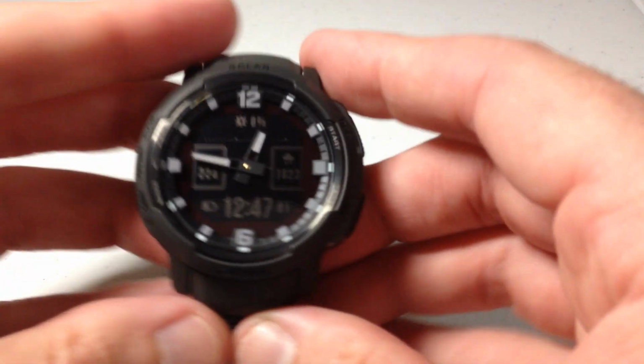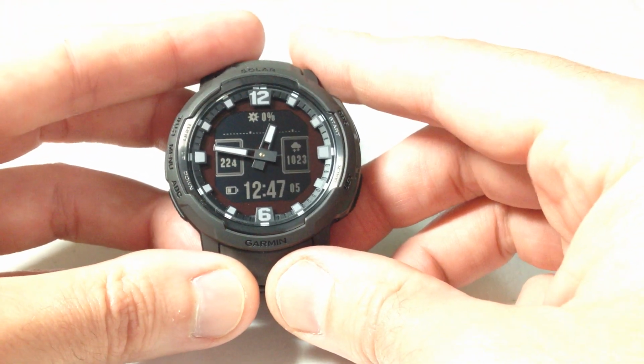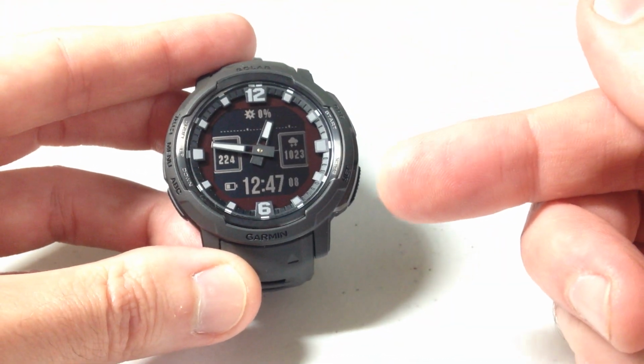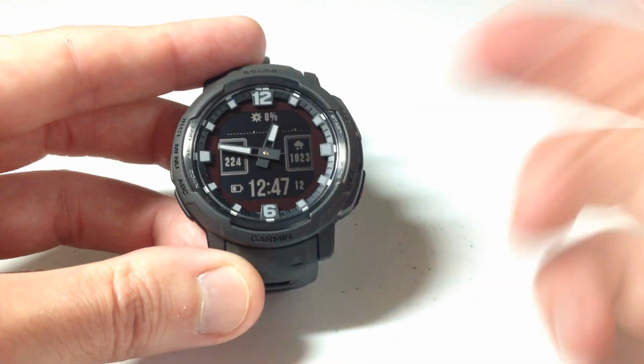Hey everybody, in today's video I'm going to be showing you how you can track the floors climbed on your Garmin Instinct Crossover watch. I'm using the solar version. It shouldn't matter whether you've got the solar or the non-solar version. This video should work the same for everybody. So what are we talking about?